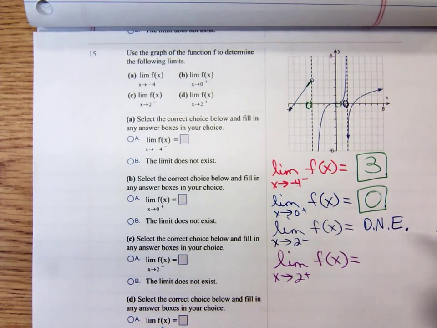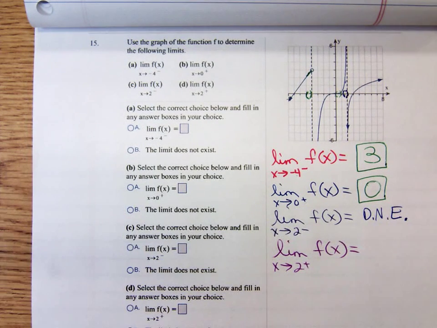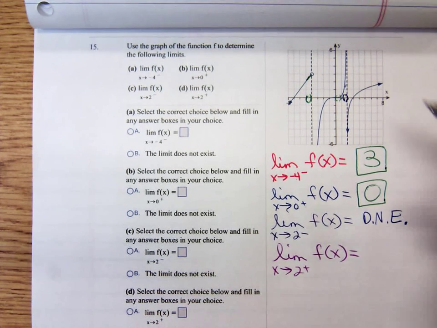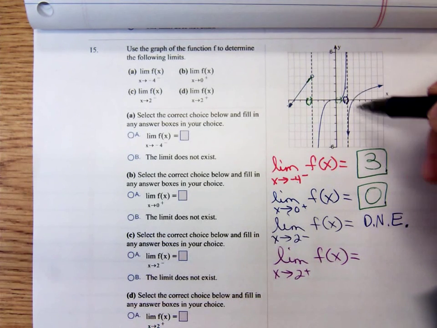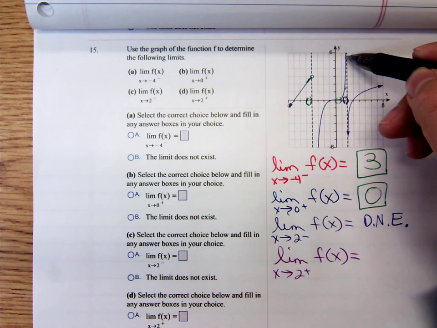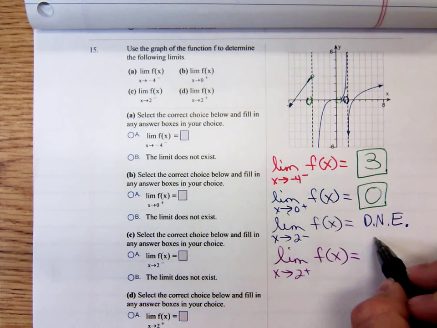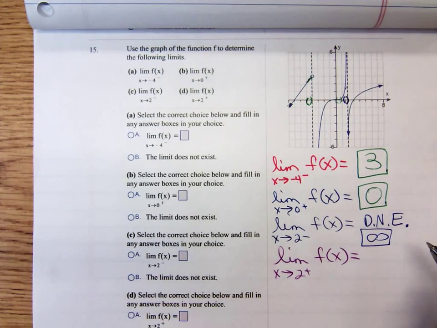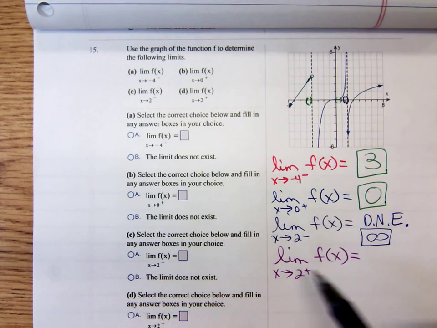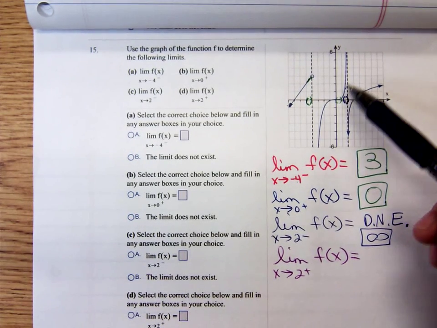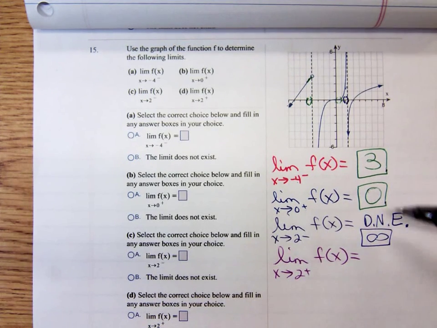If I wanted to make a general statement about what's happening, though, I think we can describe it. What's happening to the y values out here to the left of 2? Look at this portion of the graph. They're getting bigger and bigger. And so I would say those y values are increasing without bound. When x is to the immediate left of 2, the y values are getting bigger and bigger. So I would use an infinity because that's more descriptive than just saying does not exist.